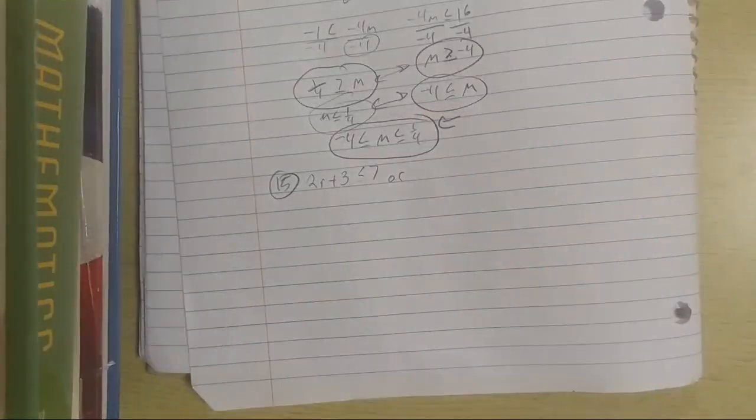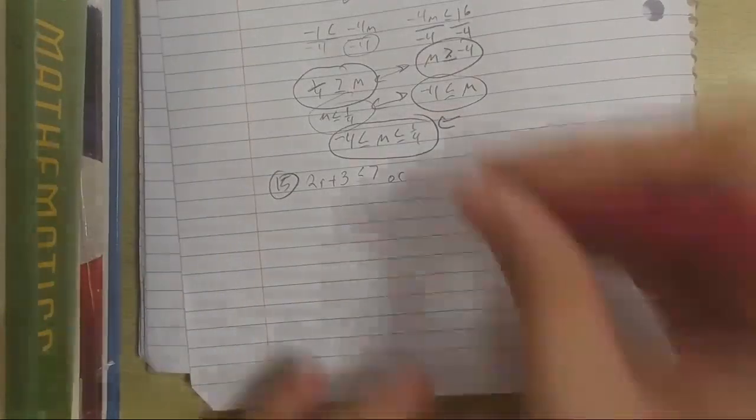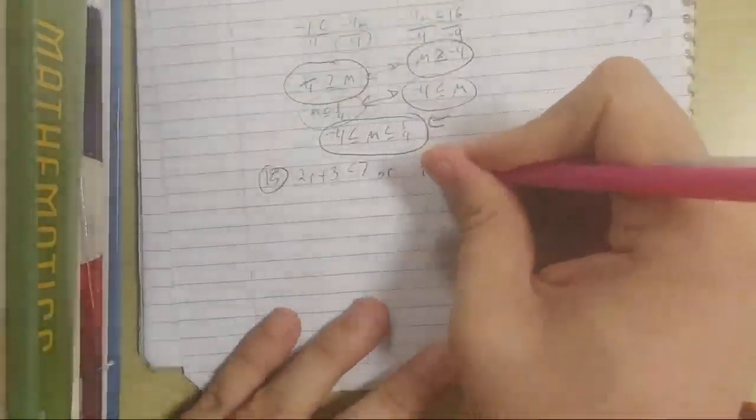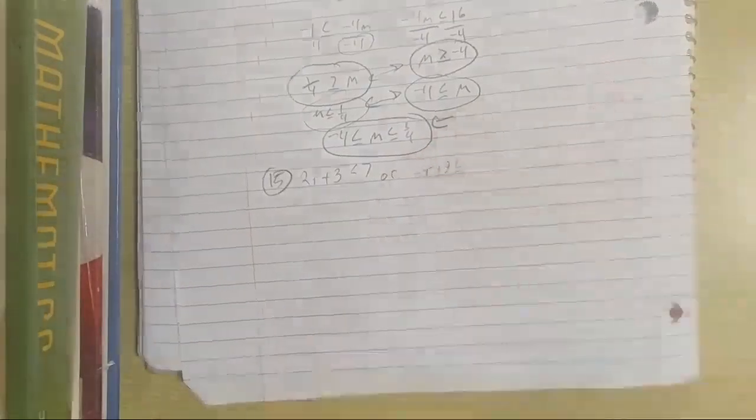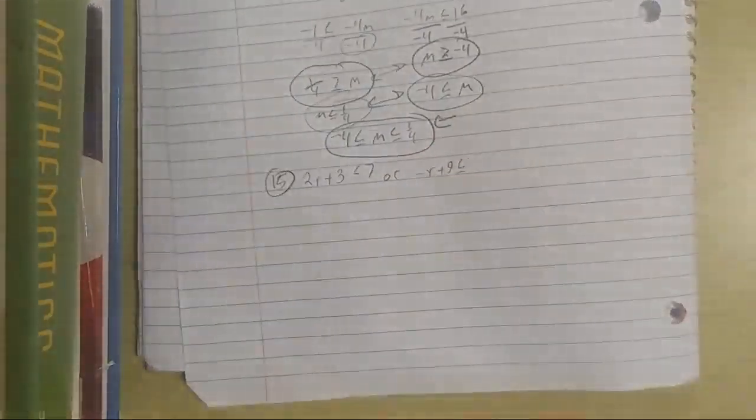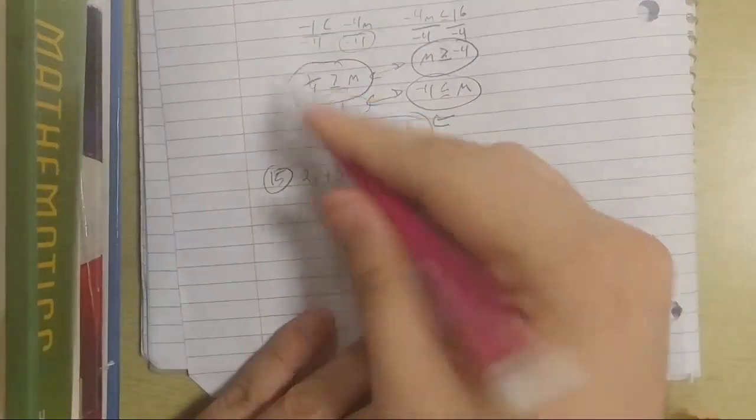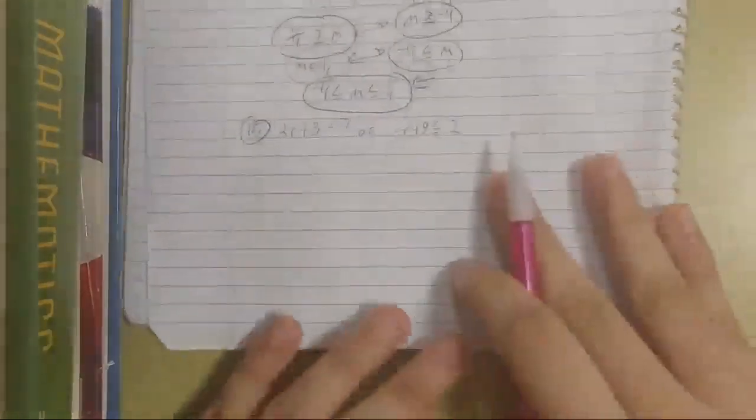Negative r plus 9 is less than or equal to 2. Okay? So number 15 on the same page, on page 326.